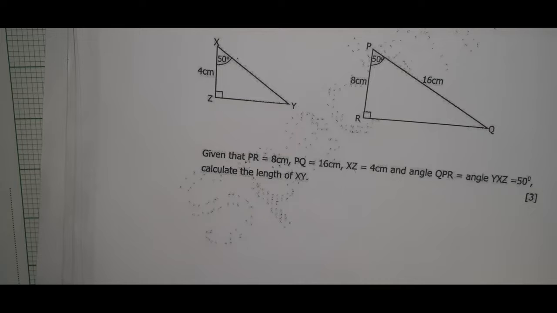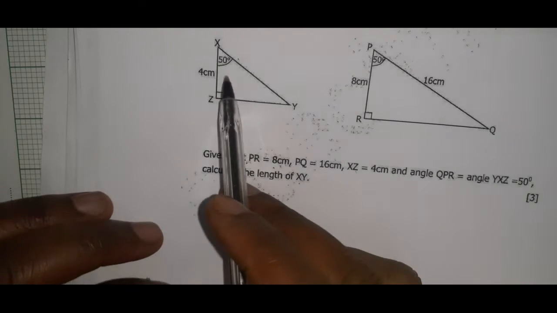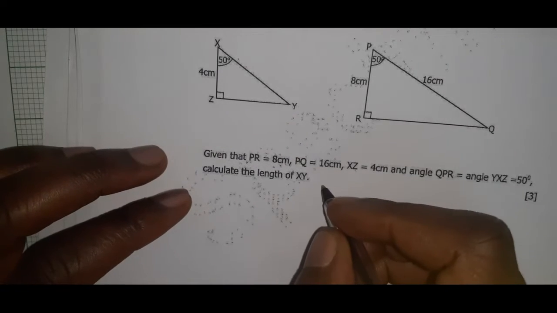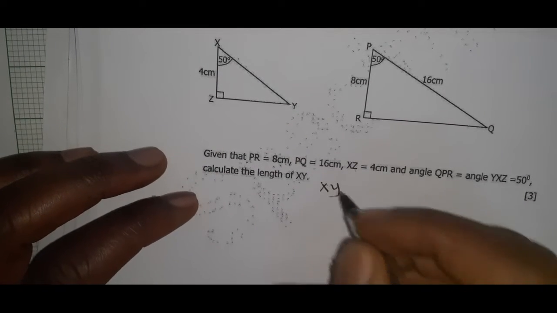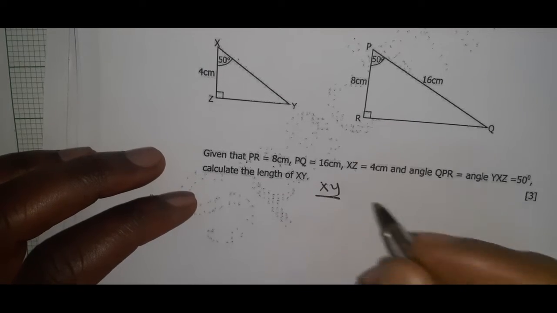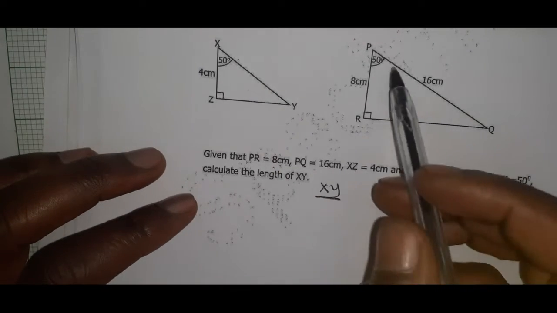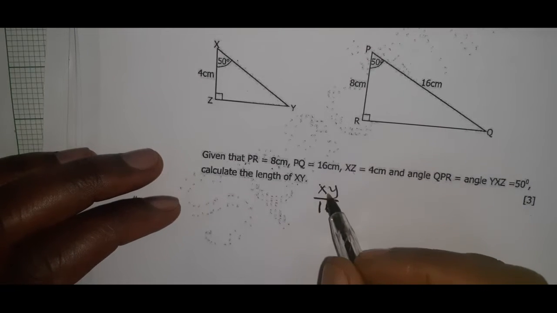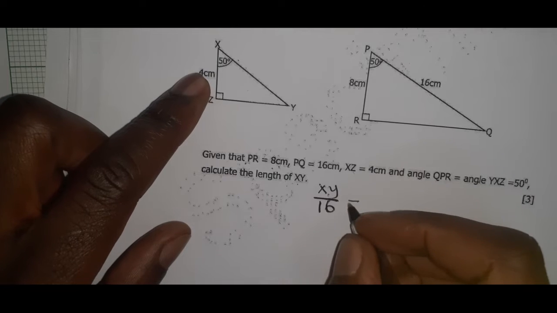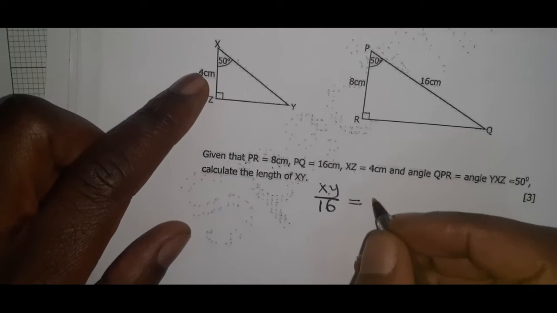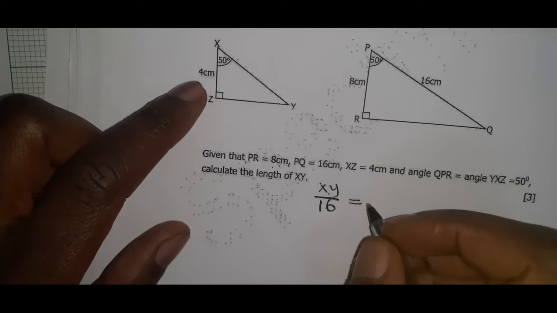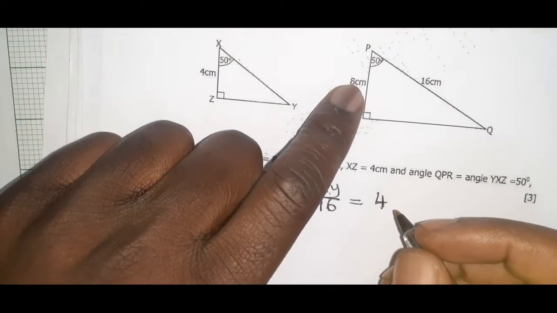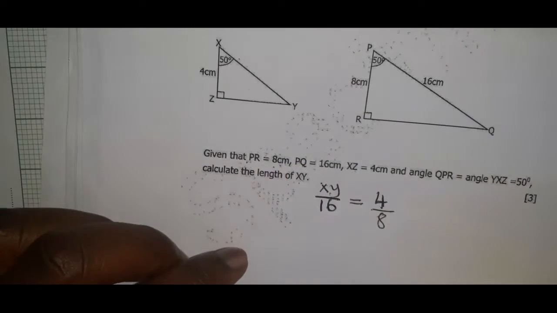So what we are supposed to do here is to start with XY, the same XY. What is the corresponding measurement to XY from the bigger triangle? It is 16. XY is coming from the smaller triangle. Then this side we need the ratios. So here we have 4, which corresponds to 8.